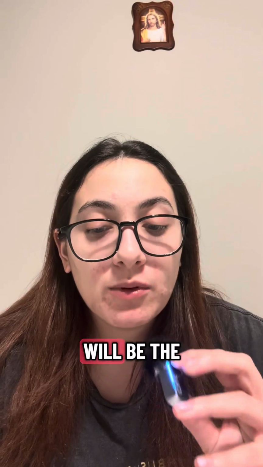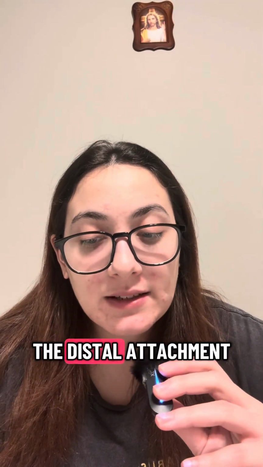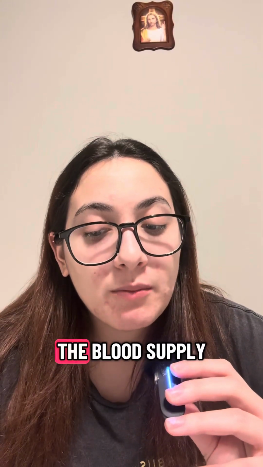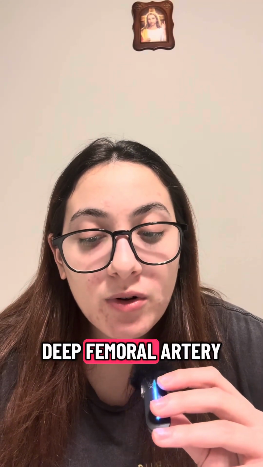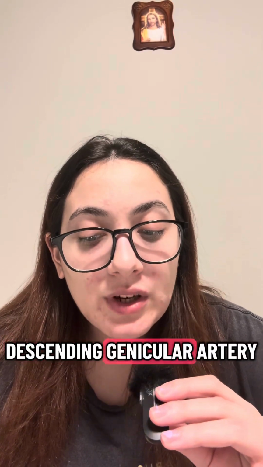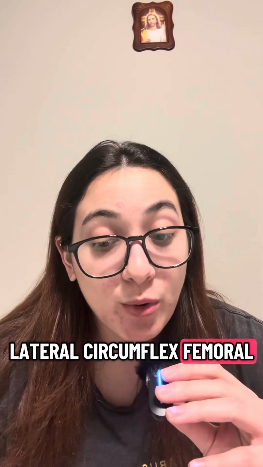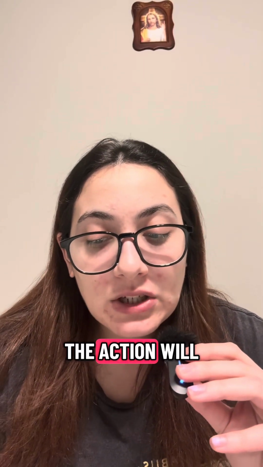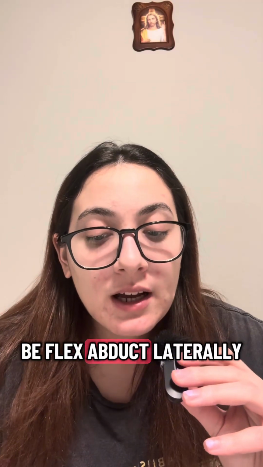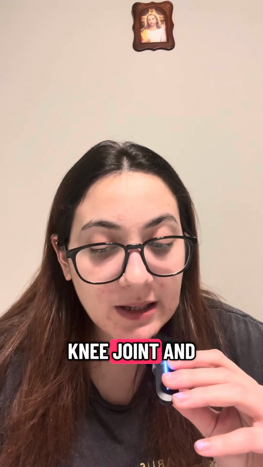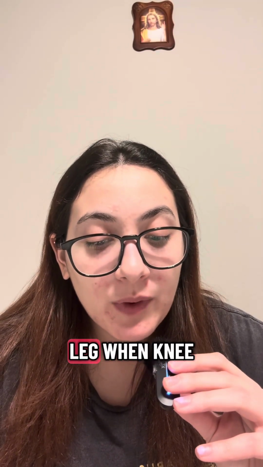The proximal attachment will be the ASIS. The distal attachment will be the pes anserinus. The innervation will be the femoral nerve, L2, L4. The blood supply will be your deep femoral artery, superior circumflex iliac artery, descending genicular artery, lateral circumflex femoral artery, and branches of the femoral artery. The action will be flex, abduct, and laterally rotate the thigh at the hip joint, flex at the knee joint, and medially rotate the leg when the knee is flexed.